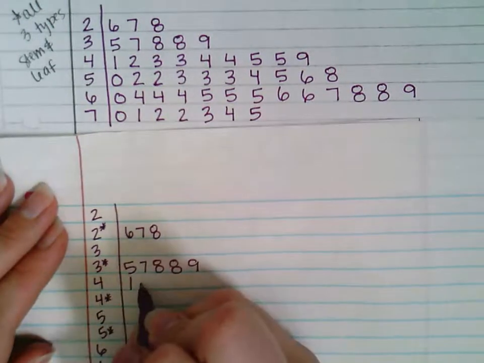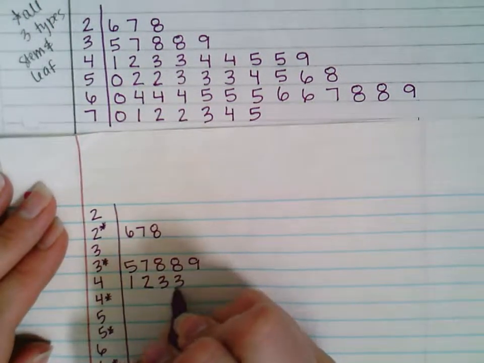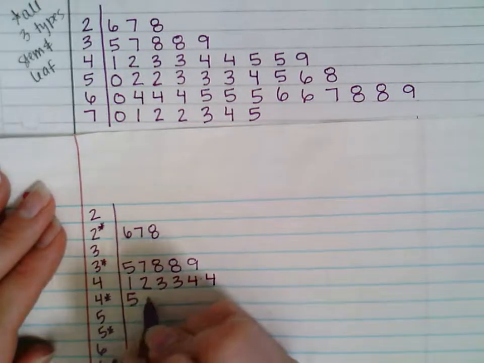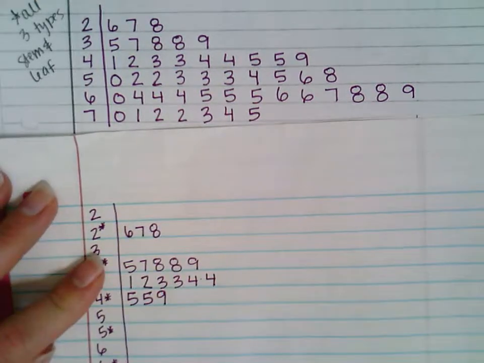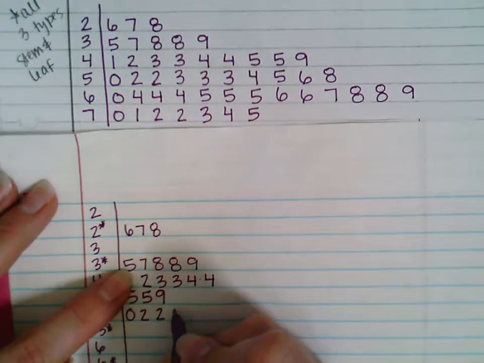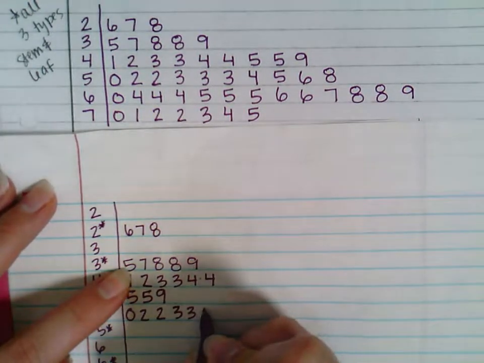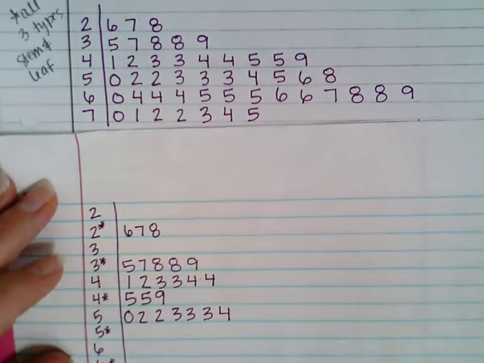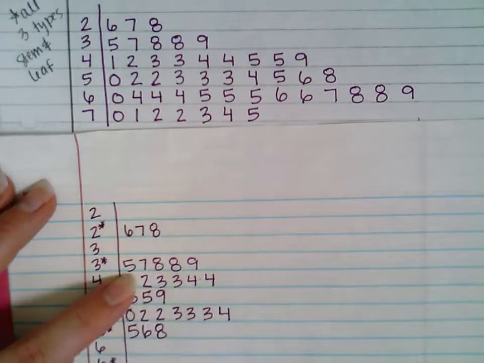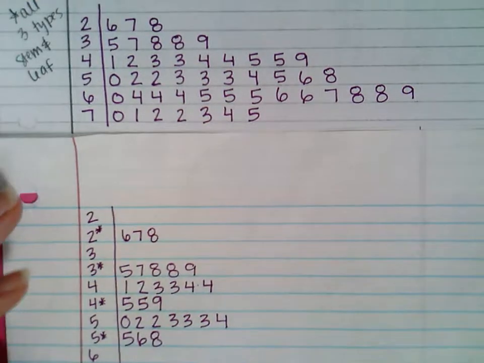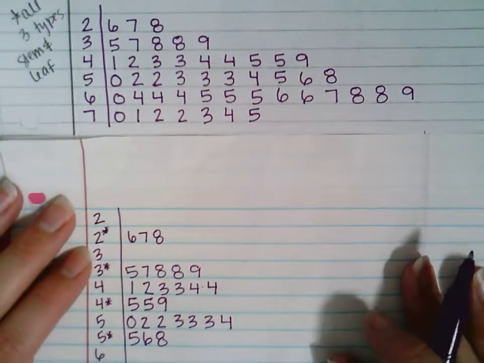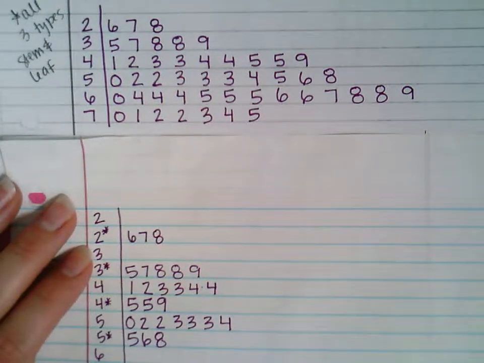Now for the 40s, 0 through 4 goes in the first one, 5 through 9 in the second, and so on and so forth. You keep doing this, and that's going to be your split stem and leaf.